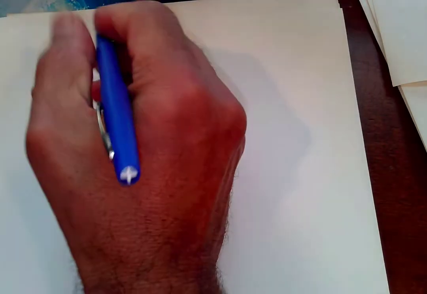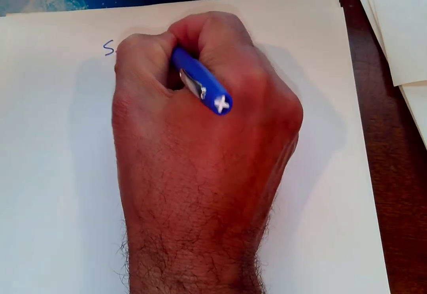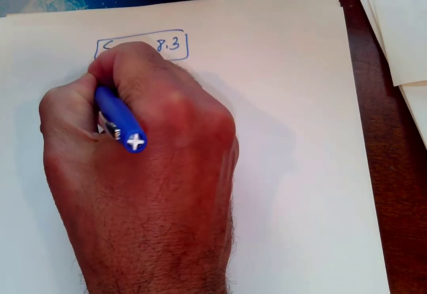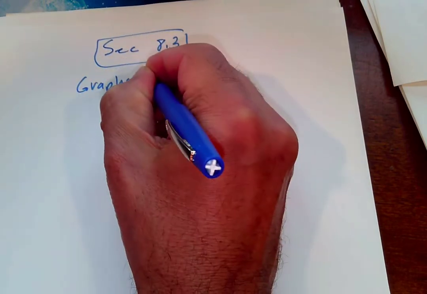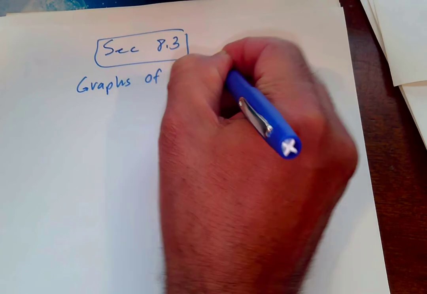Alright, so in the previous section, section 8.2, I went over linear functions. Today I'm gonna go over 8.3, which is nonlinear functions. Section 8.3, graphs of nonlinear functions.